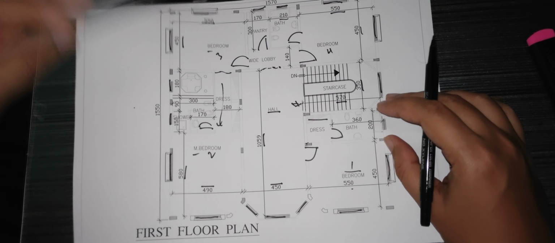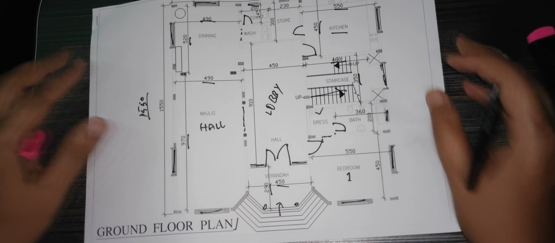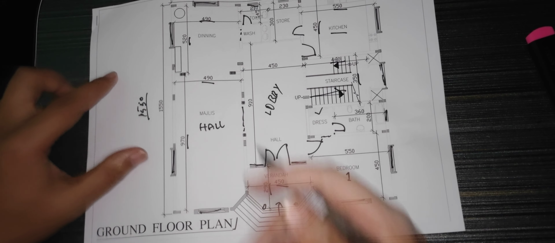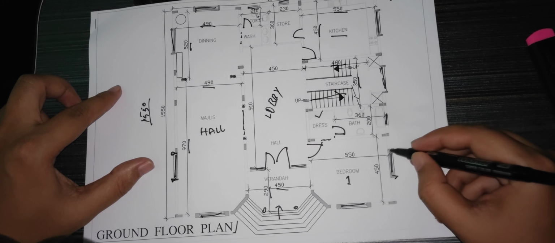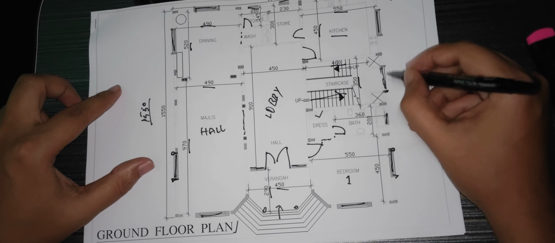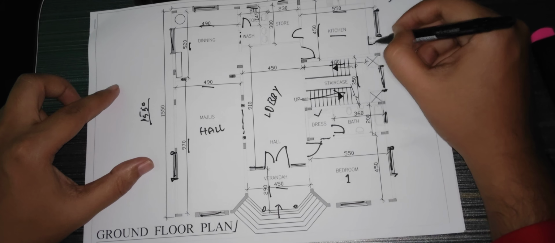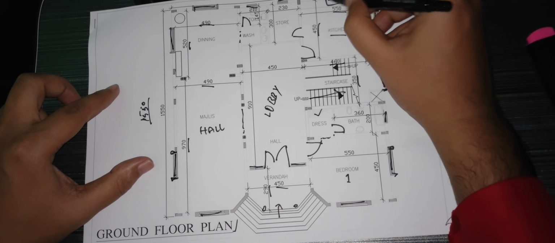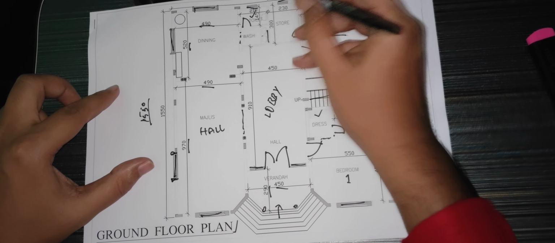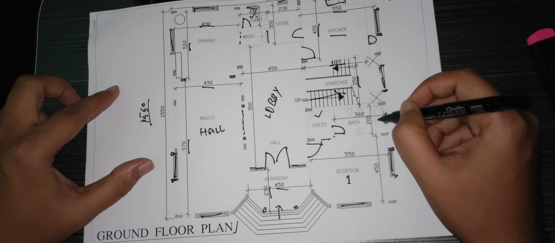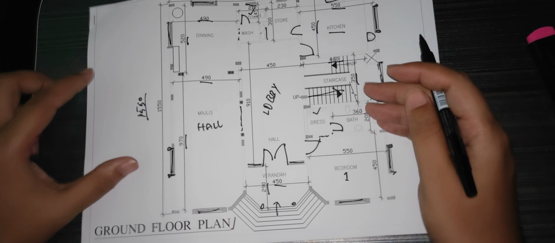4 bedrooms on the first floor, 1 bedroom guest room on the ground floor. So I hope you understand the concept. Outside we have given a small design for projection, for elevation design. You can see here small projection coming out, and furniture everything we have arranged: stove, this sink, this wash basin, water closet, shower tray, everything we have arranged in this plan. So this is a wonderful plan.